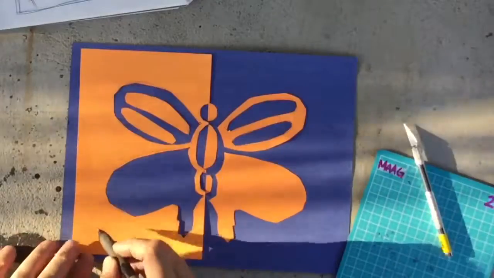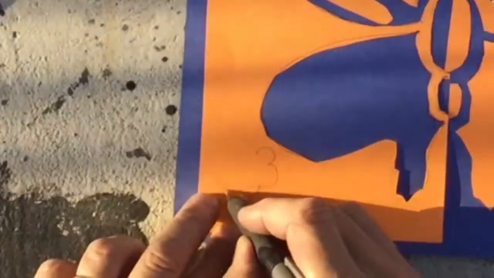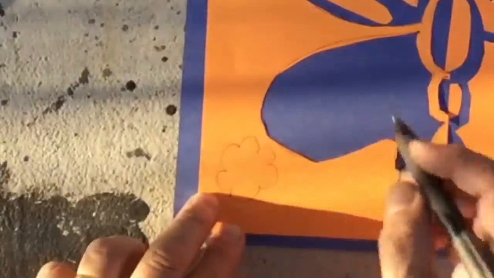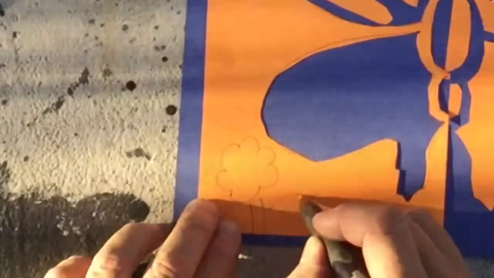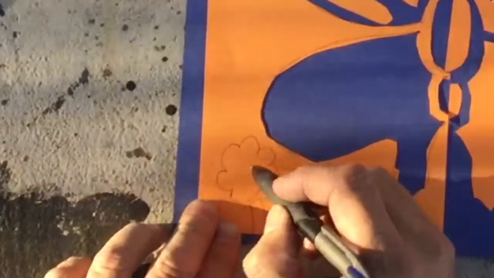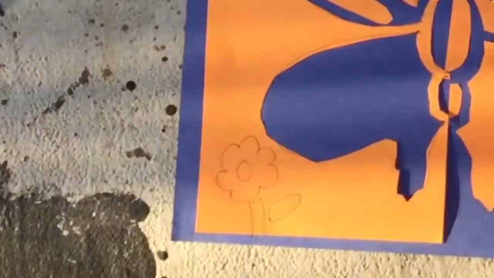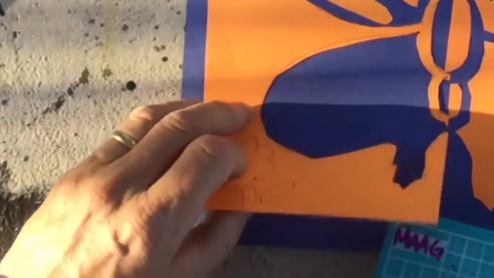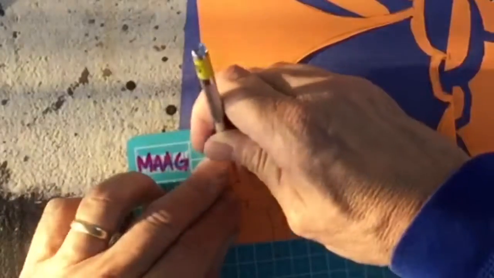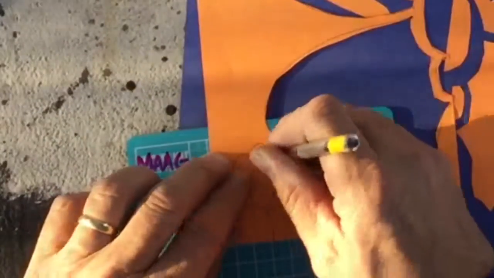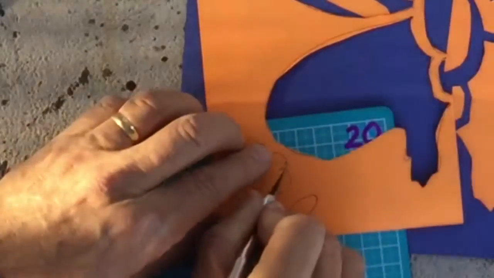Let's say I wanted a flower down here. So I have the big flower shape. I have the stem, have maybe a leaf, and I have the center of the flower, okay? Once again, cutting board, okay? I should have made this simpler, but you get the idea.